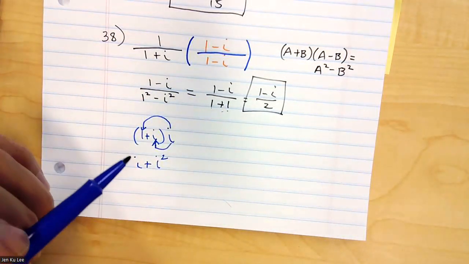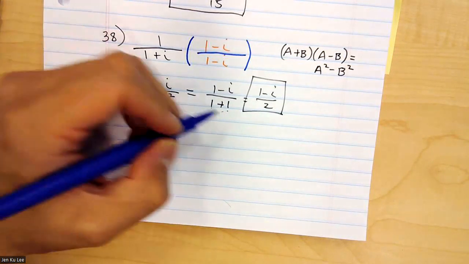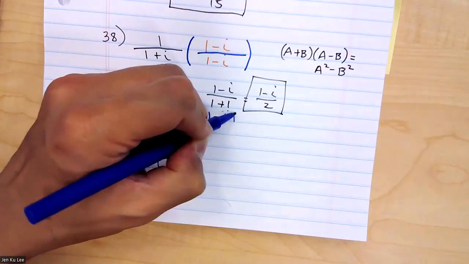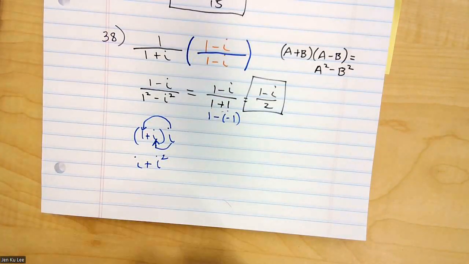Add the two, 1 plus 1, because the i squared is negative. Yeah. So it's 1 minus negative 1, which is 1 plus 1. Okay? Cool?